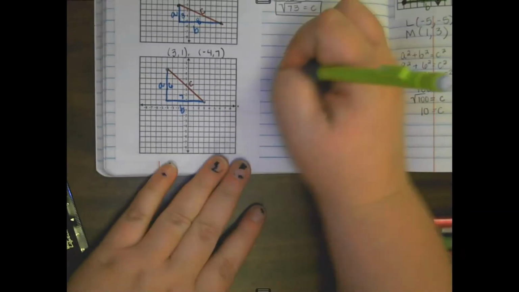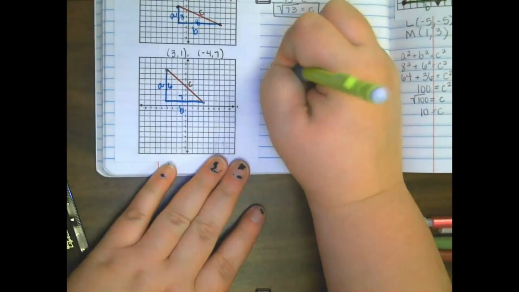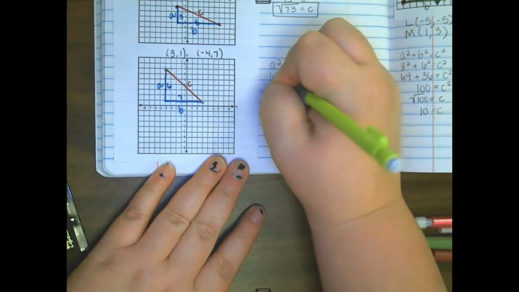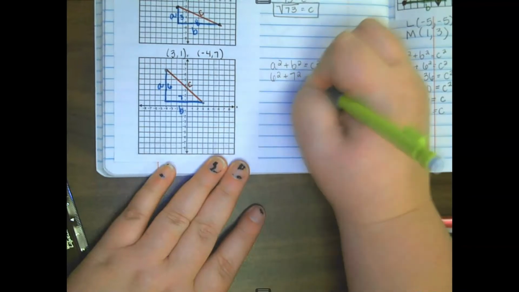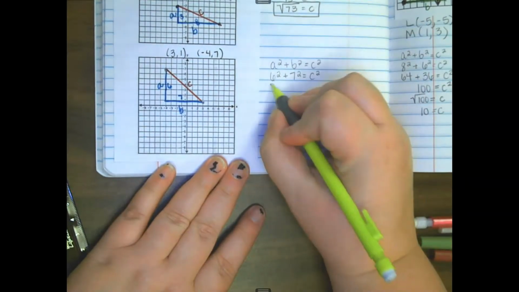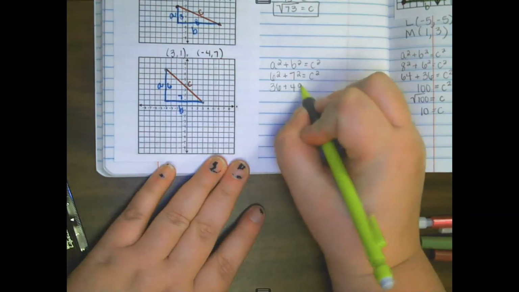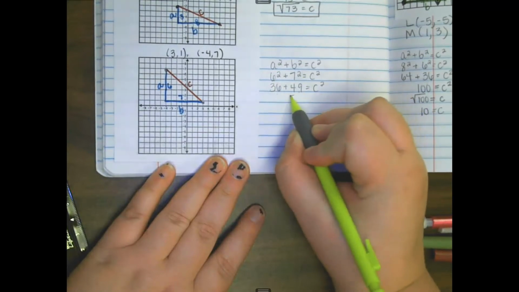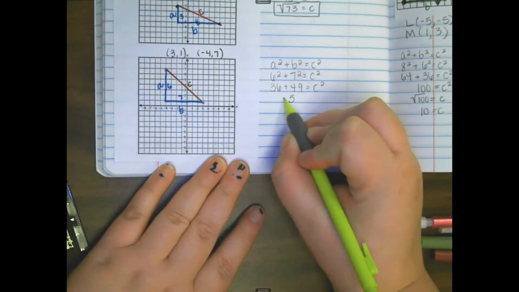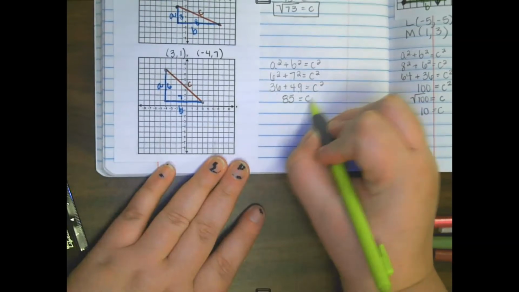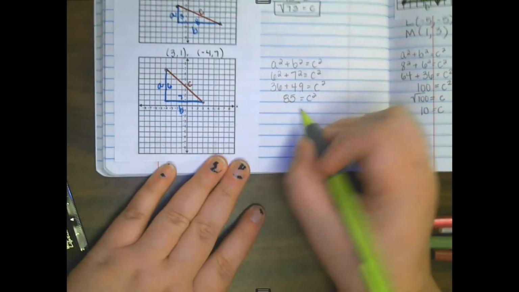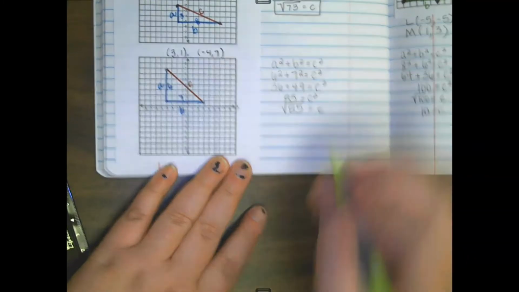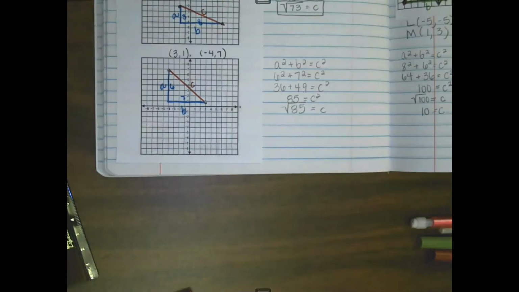Third step, use Pythagorean Theorem. Just working it out. 6 squared is 36. 7 squared is 49. Add those 2 pieces together. I get 85. That's what C squared equals, not what C equals. So I need to take the square root to get C by itself. And 85 is not a perfect square, so it's going to stay a square root of 85.